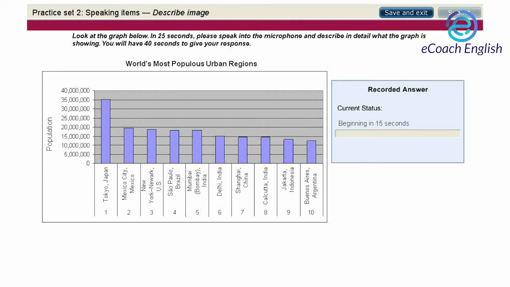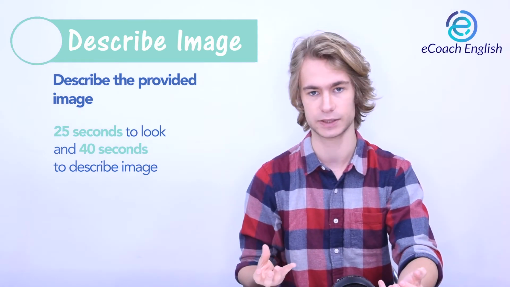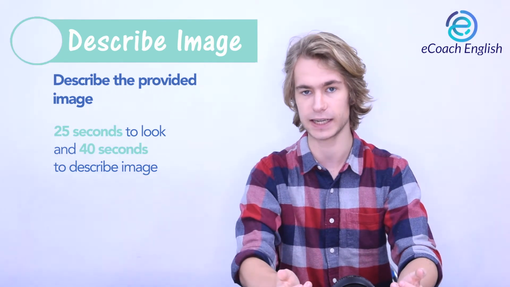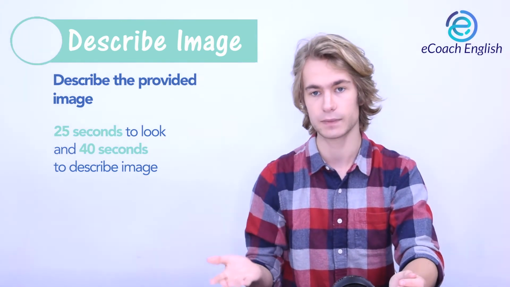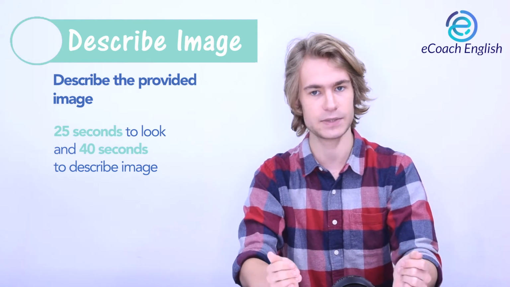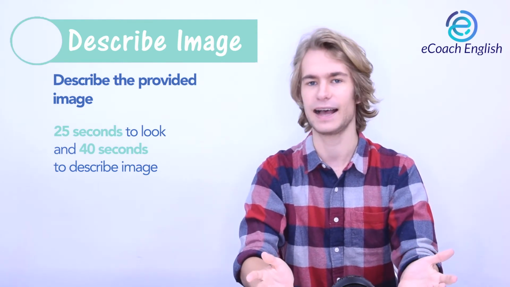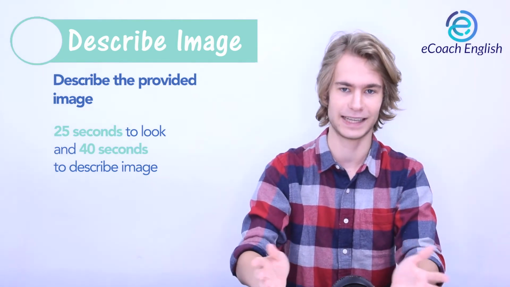So what actually is describe image? You'll see something like this in the actual exam paper. Some sort of graph, and you'll have 25 seconds to look over it, take in all the key details. Once that 25 seconds is over, then you have 40 seconds to describe the image as fluently, effectively, and well as possible. It seems kind of daunting, but I assure you, once you break it down, you should have no problems whatsoever. Let's get started.